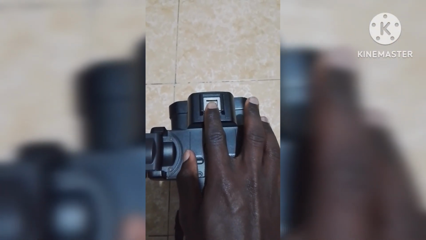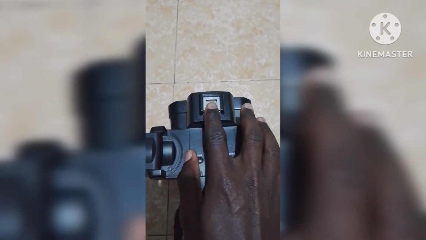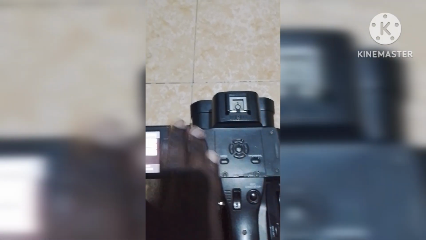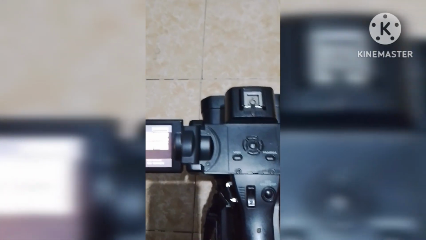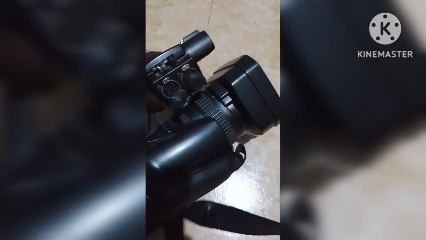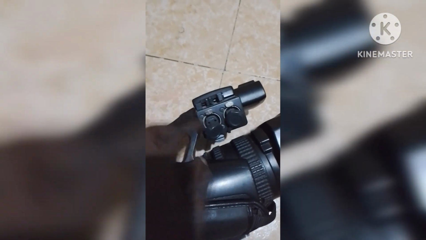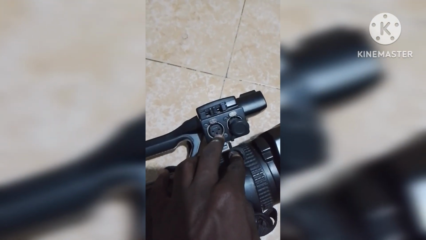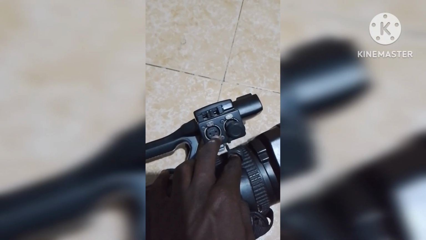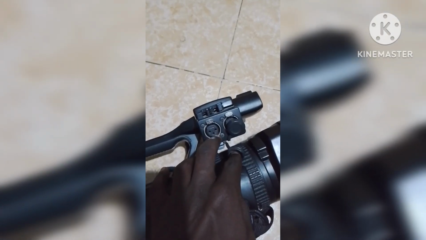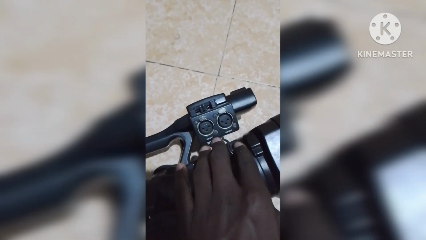If you have a microphone, you can put it here. If you have a light, you can also put it here. So if you have external audio, boom mic or any other thing, you can use the cables. You put them here and here.